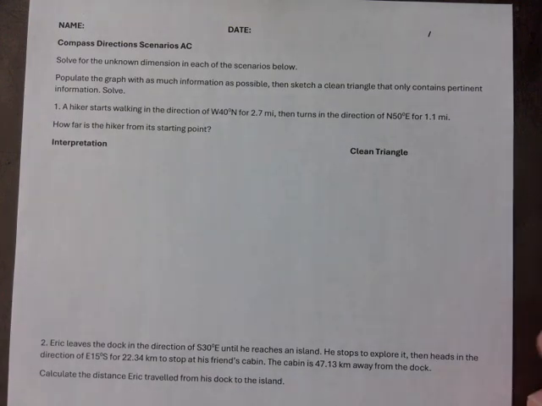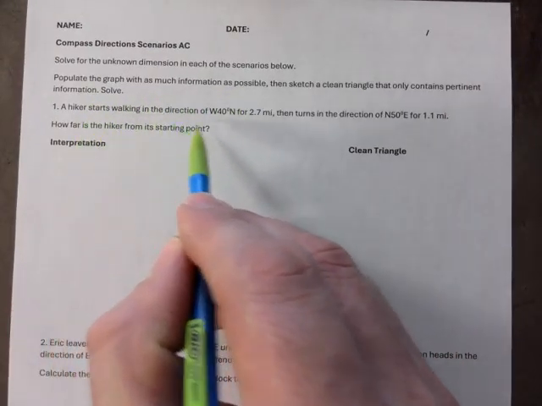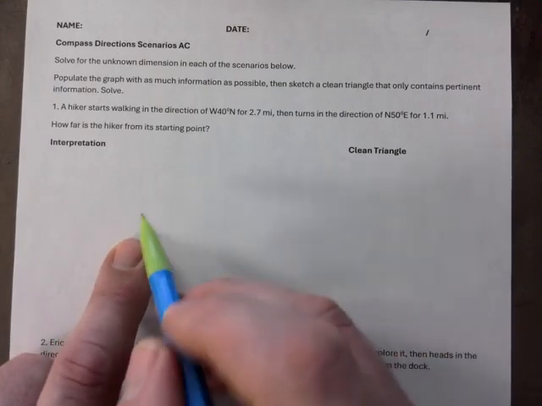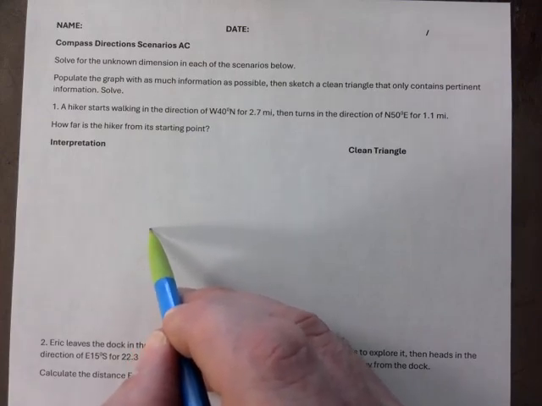Say compass directions. A hiker starts walking the direction west, 40 north. So I'm thinking a little bit about it. I'm going west, then 40 north. So I'm going to start somewhere in here.